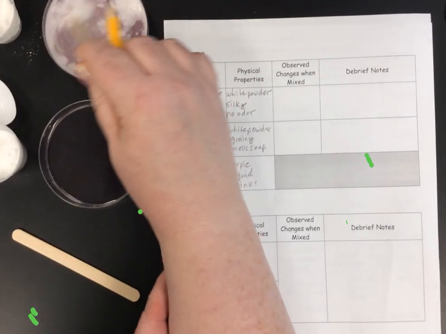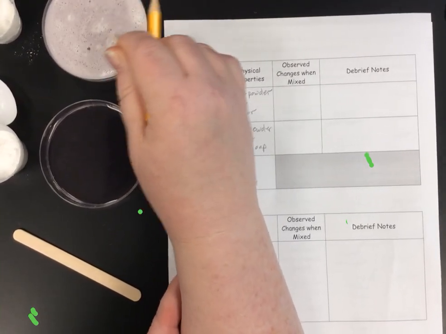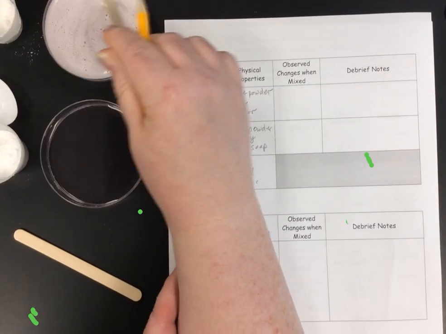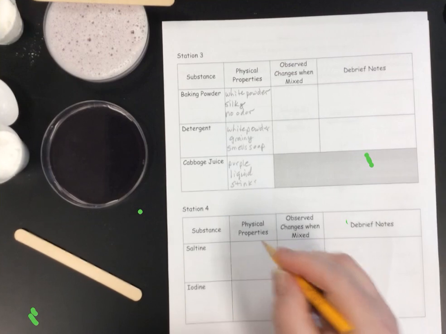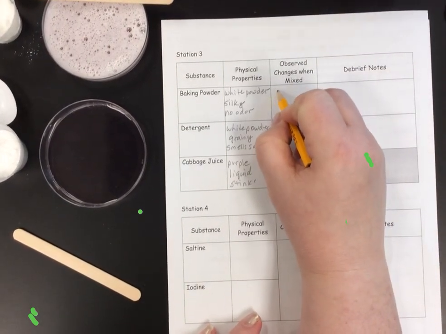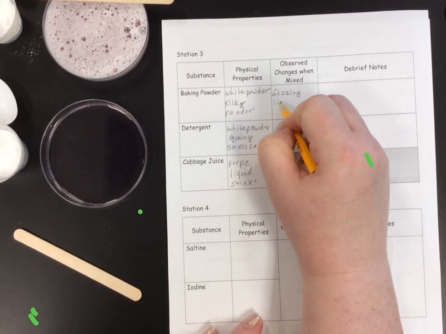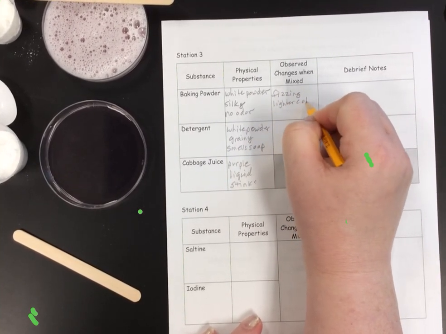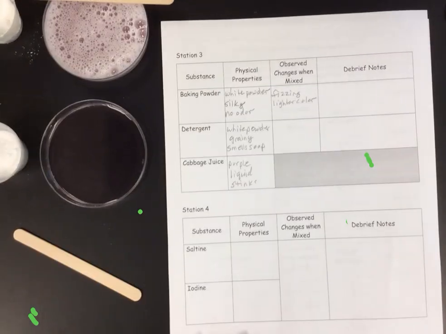Is anything happening? Well, it's fizzing. I see some bubbles. It's getting lighter. I think it's even lighter than the antacid was. So baking powder is fizzing, which means bubbles, and the purple is a lighter color. It's more like a lavender color, if y'all know what that means.